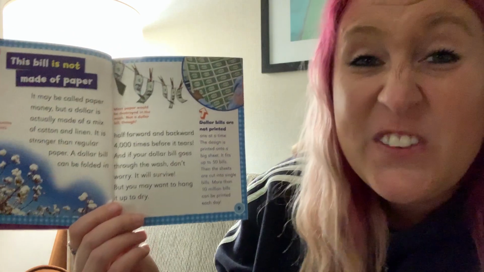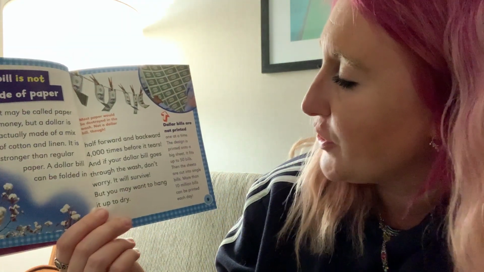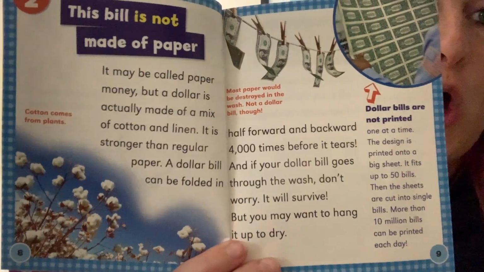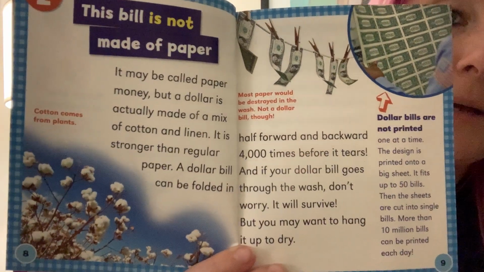It fits up to 50 bills at once. What? Then the sheets are cut into single bills. More than 10 million bills can be printed each day. Holy guacamole.